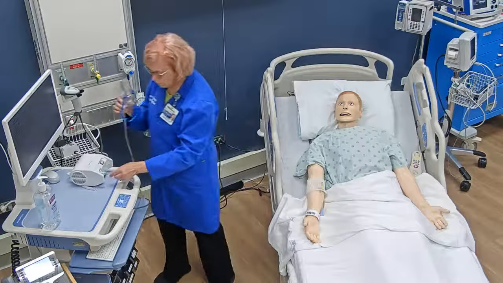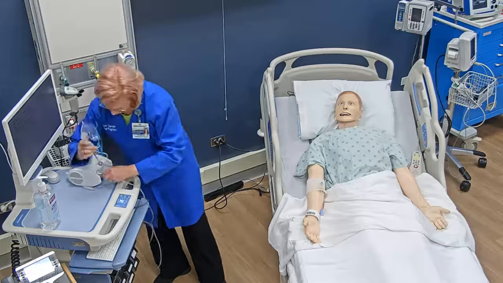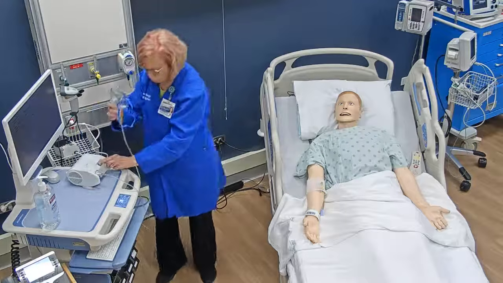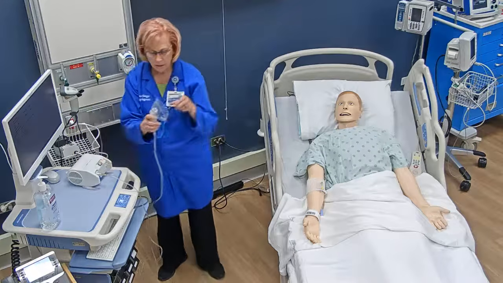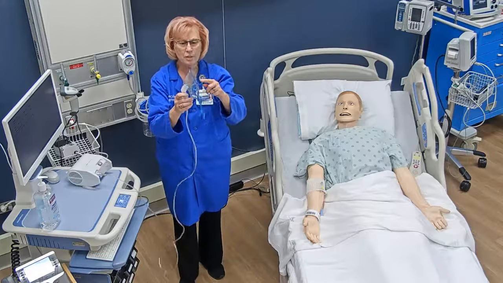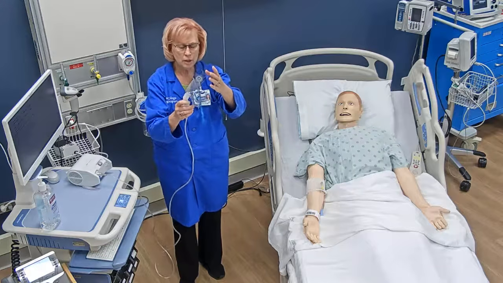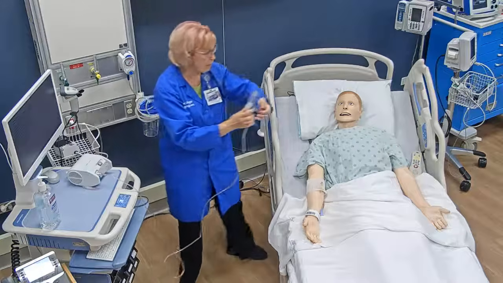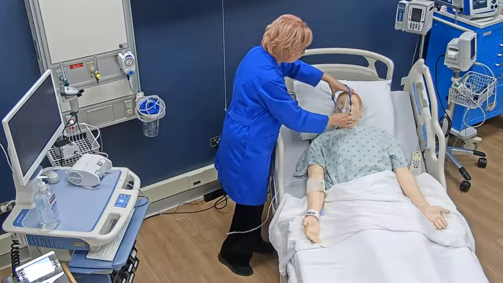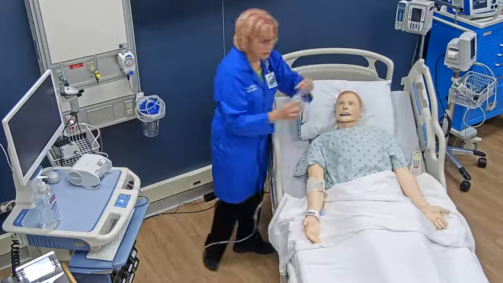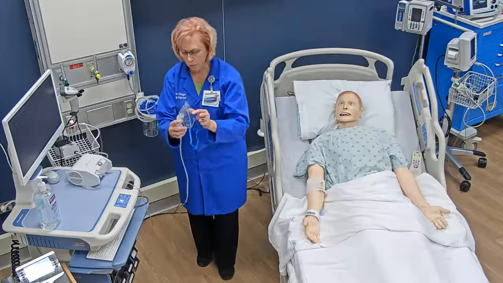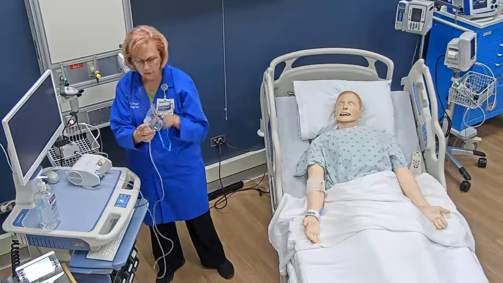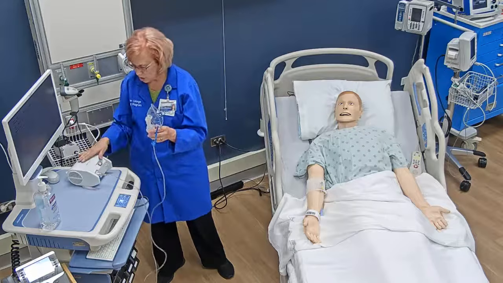With this machine, you hook your tubing here and you turn the machine on. As soon as you see the medicine, the fog basically of the medicine, then it is ready for you to put onto your patient's face. So this is one option for giving the nebulized medication, is to use this machine.